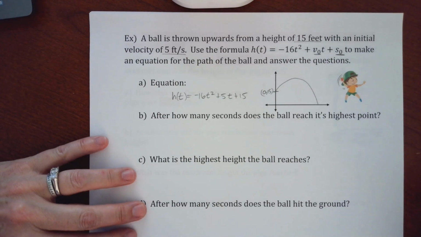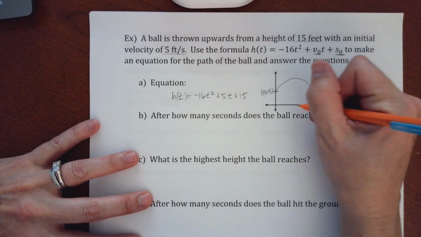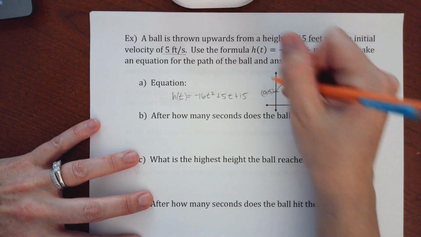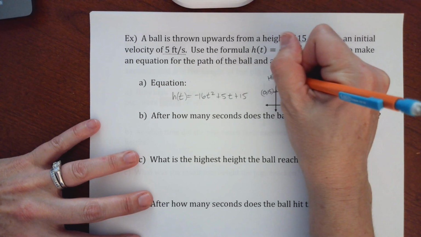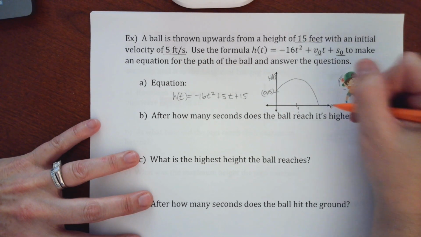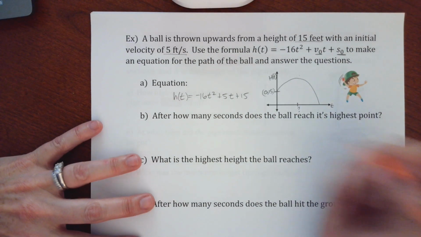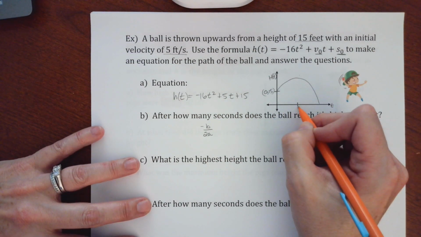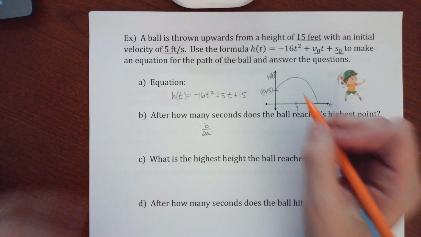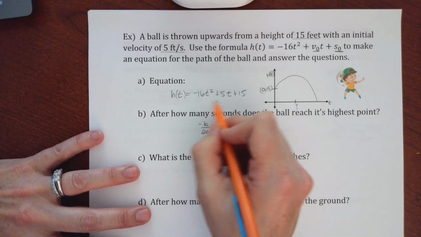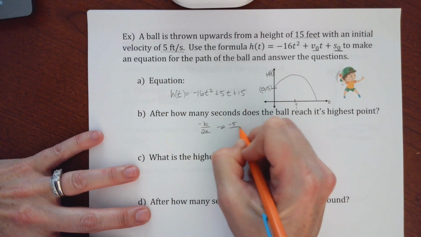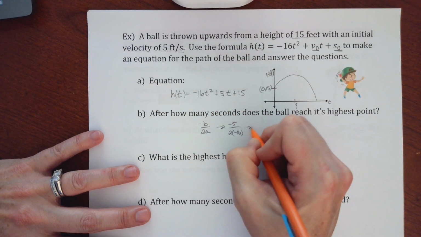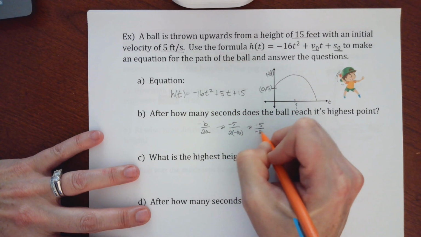All right, so after how many seconds does it reach its highest point? So I want to know, what is this value? What's the t value? This is my time, and this is my height, h of t. All right, what is the time when this happens? Well, that comes from doing negative b over 2a. That is going to be the x value or the t value of this high point. All right, so let's look at our problem. b is right there, so negative 5 over 2 times a, where a is negative 16. So it's going to give me negative 5 over negative 32.